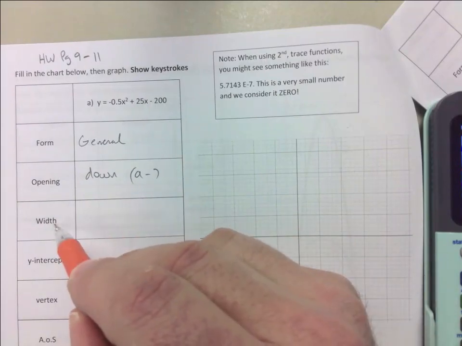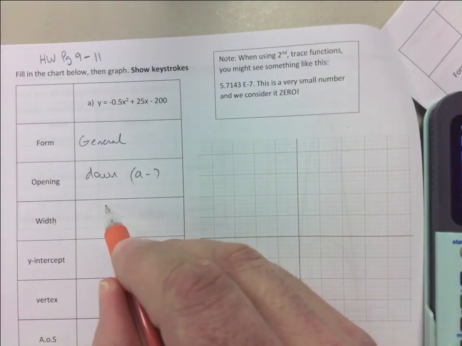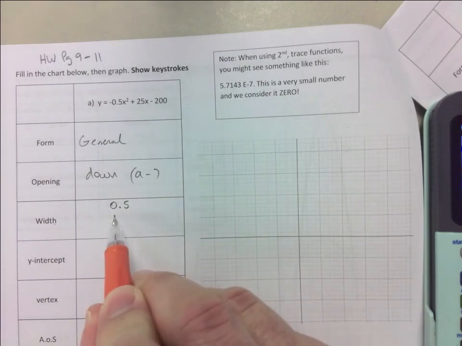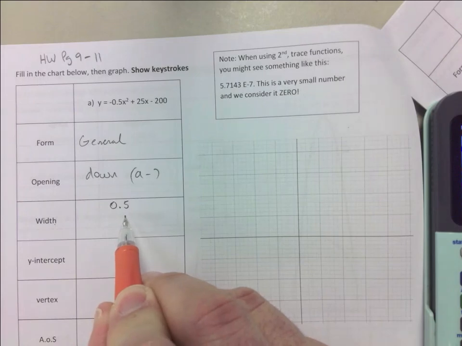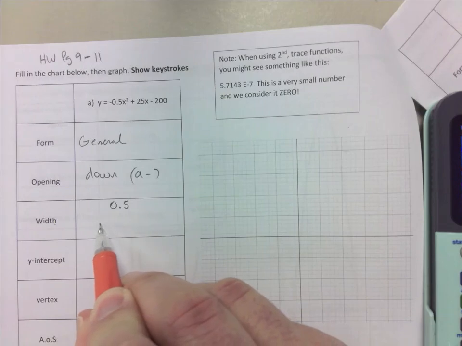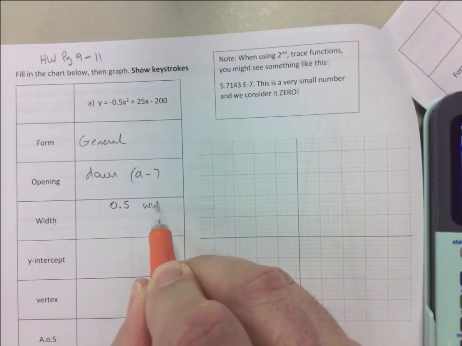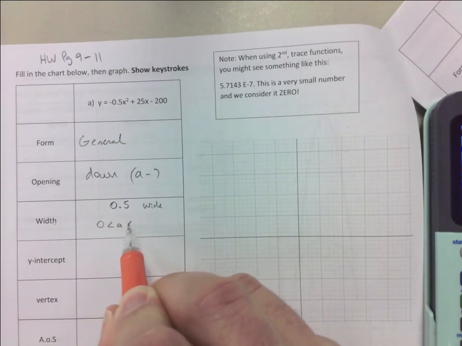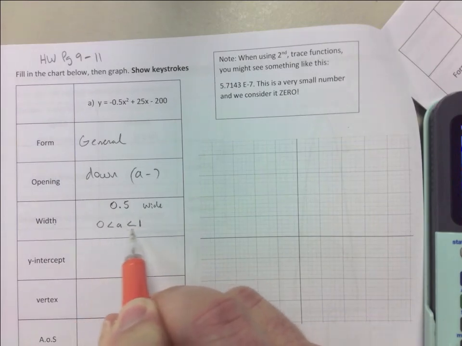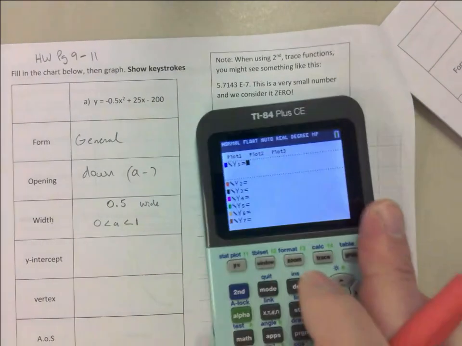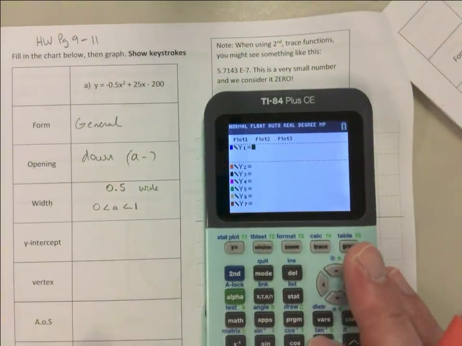The width of this, we consider, guys, when it comes to the width, do not consider the negative, okay? Just the value. So this is going to be a wide or a narrow? Wide. Because it's between 0 and 1. I'm literally saying you're somewhere between 0 and 1 here. So that's, without doing any further, that's what we already figured out.